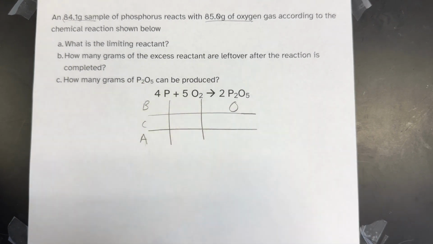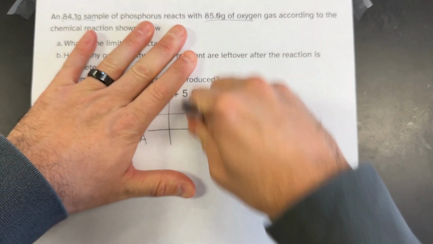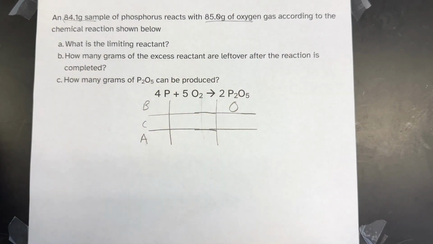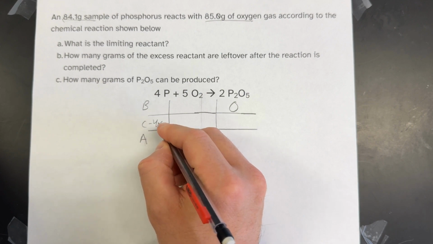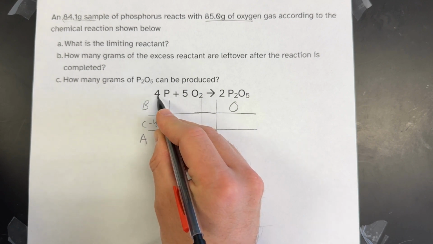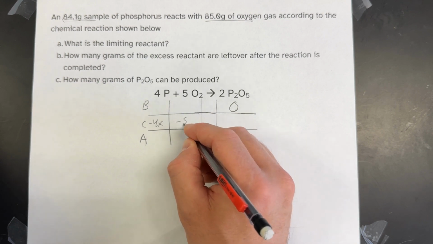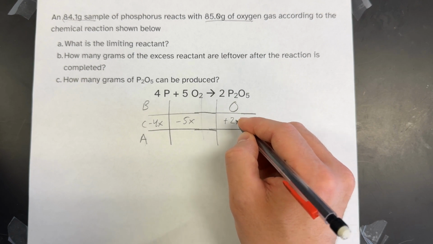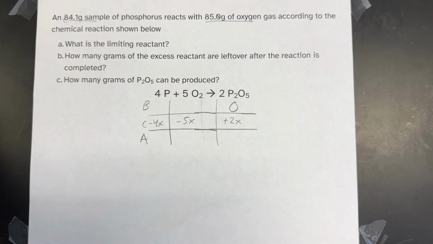Again, I'm always going to start with 0 of my product before the reaction has started. Then I can fill in the change. So this would be negative 4x, negative because it's a reactant, 4 because the coefficient is a 4. This coefficient is a 5, so this would be negative 5x. And then for my product, this would be plus 2x. I can then take the numbers from the problem and plug them into the table.